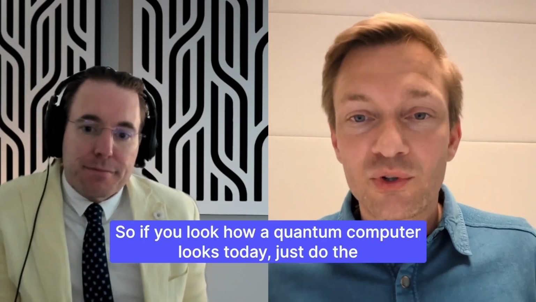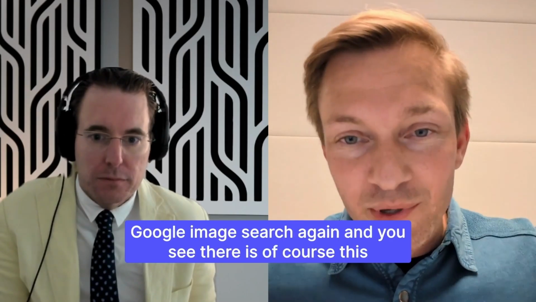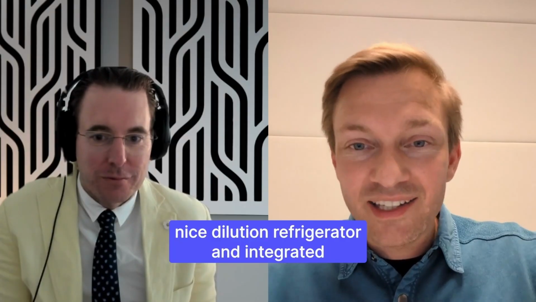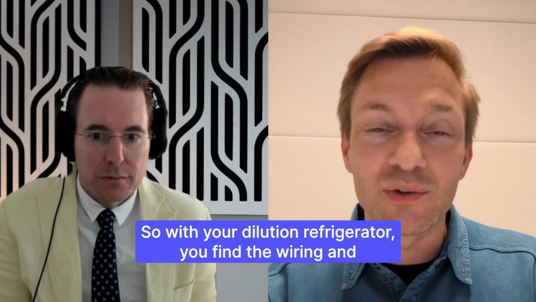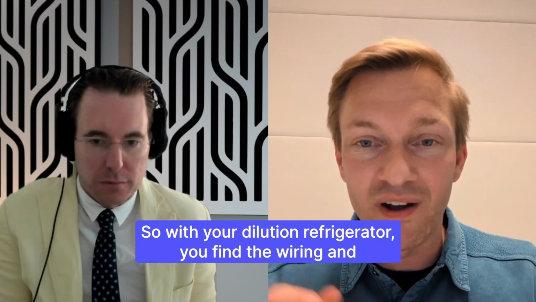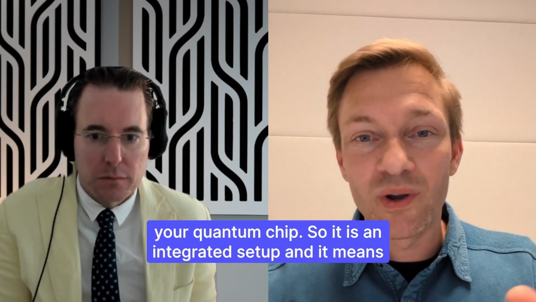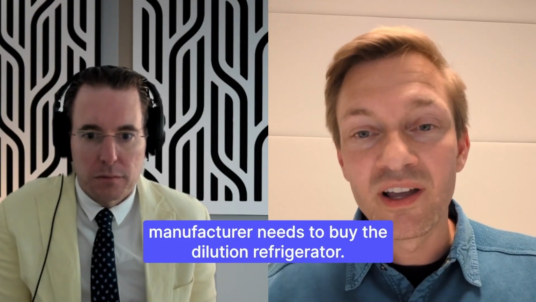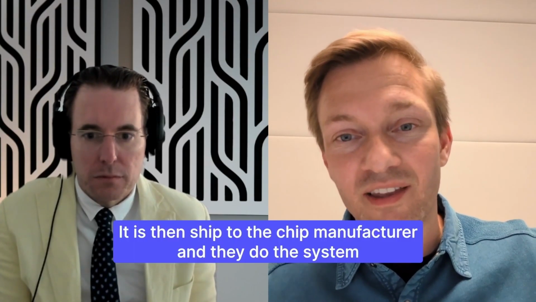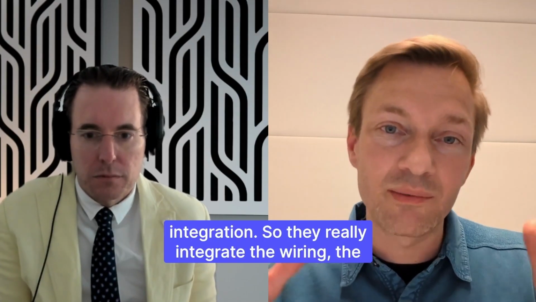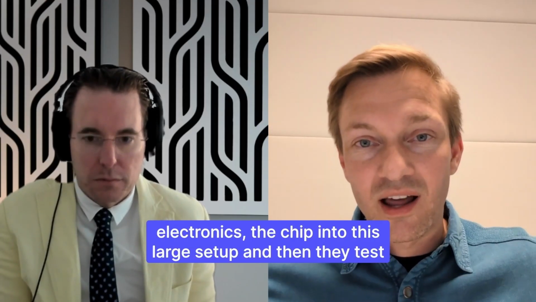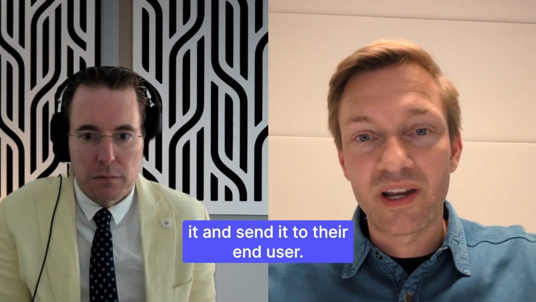Could you quantify it? If you look at how a quantum computer looks today, just do the Google image search again, and you see there is, of course, this nice dilution refrigerator, and integrated with your dilution refrigerator, you find the wiring and your quantum chip. So it is an integrated setup, and it means that a quantum computing chip manufacturer needs to buy the dilution refrigerator. It is then shipped to the chip manufacturer, and they do the system integration. So they really integrate the wiring, the electronics, the chip into this large setup, and then they test it and send it to their end user.